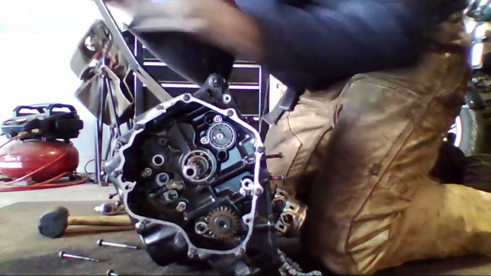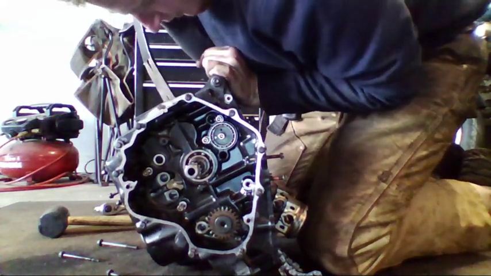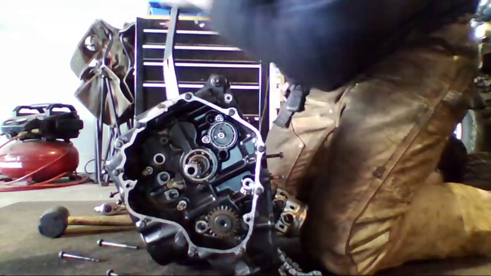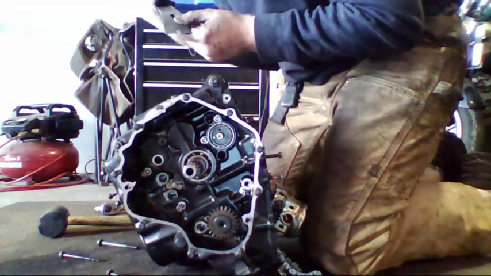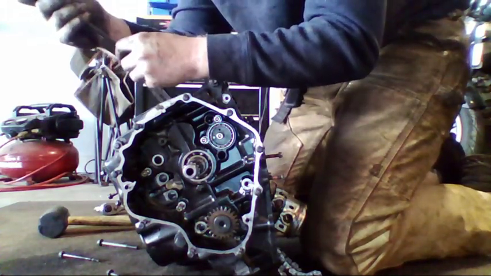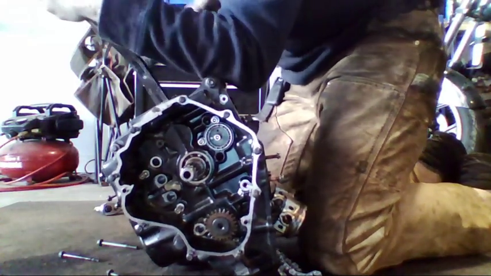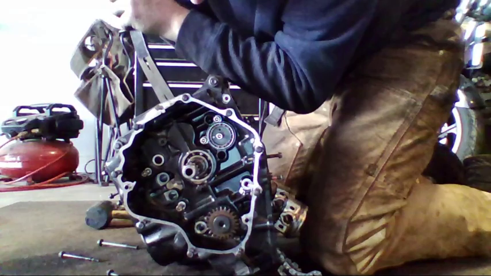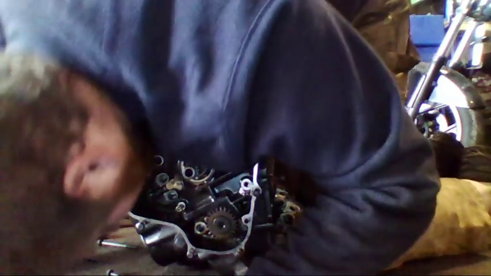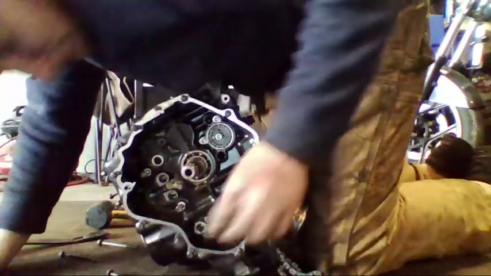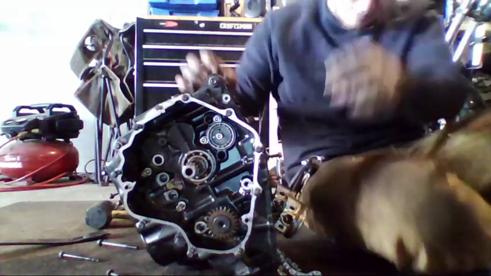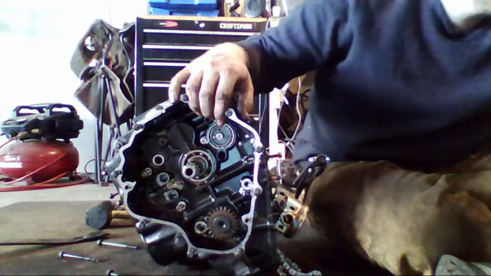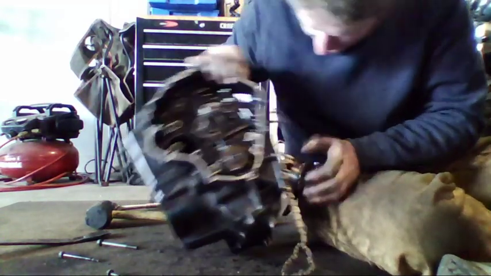Okay, maybe there's some real strong adhesive crap. Ugh. This ain't going anywhere.